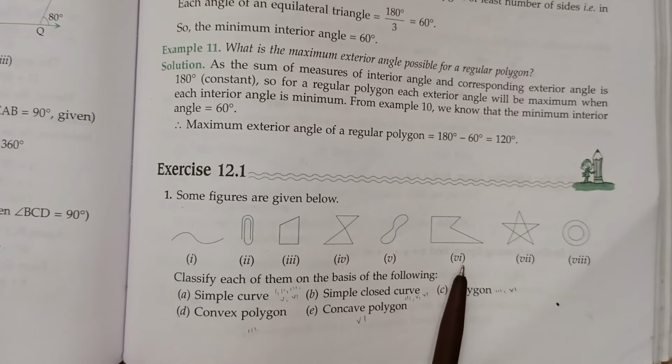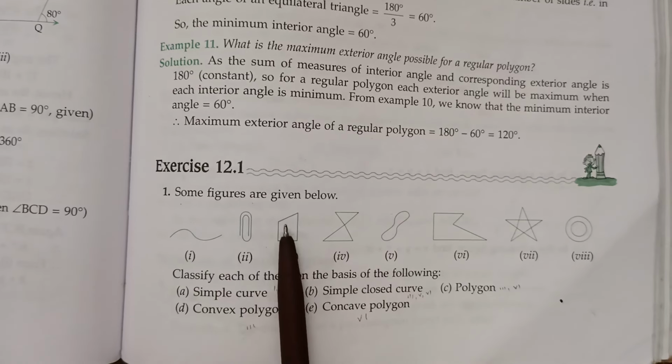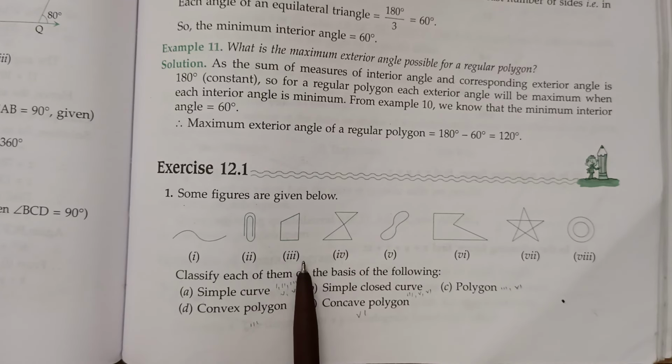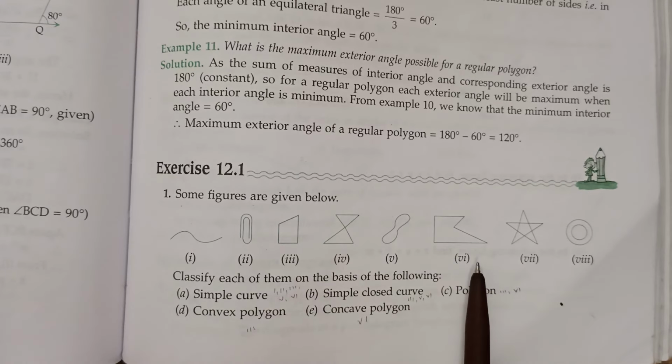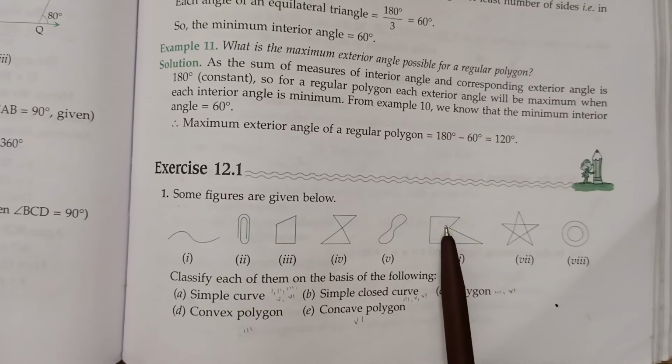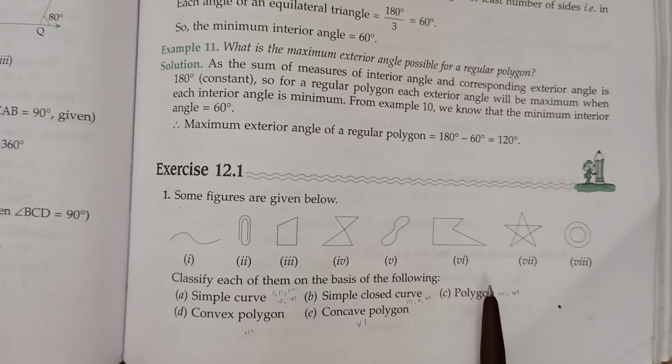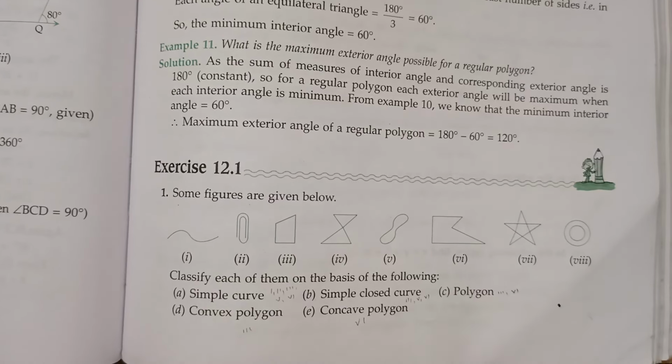Then convex polygon means each interior angle is less than 180 degree, so it is the third one. Concave polygon, it is the sixth one, because you see here one angle is more than 180 degree. Okay, so in this way we have classified these curves.